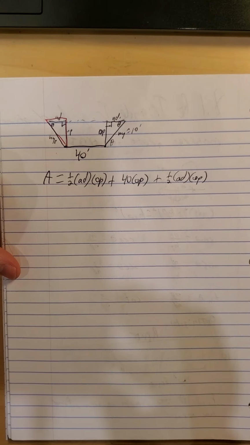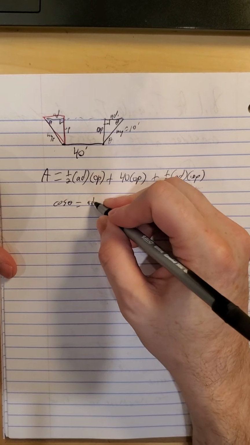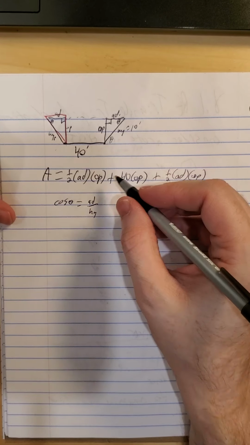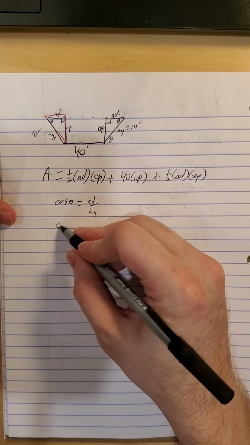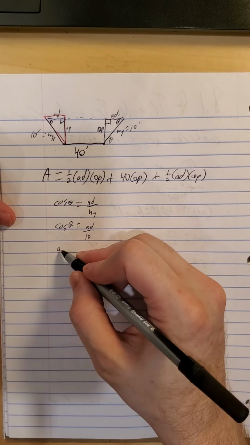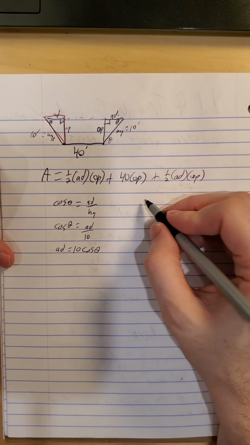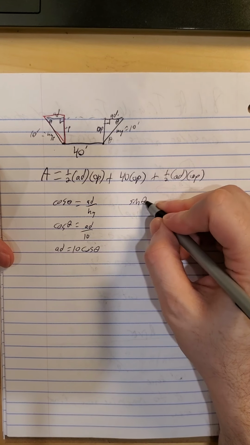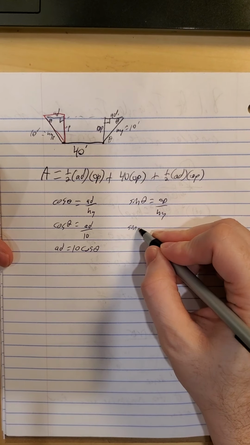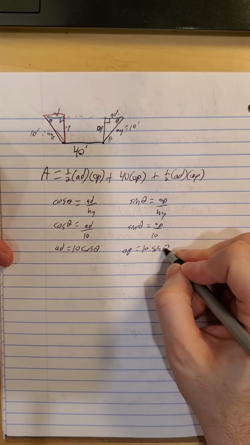So then that's where the trig comes in to help us out a little bit. So the cosine of theta, recall, is the adjacent over the hypotenuse, but we know the hypotenuse. The hypotenuse is our 10 feet. So cosine theta is adjacent over 10. So the adjacent is 10 cosine theta. Similarly, sine of theta is the opposite over the hypotenuse, but we know the hypotenuse to be 10. So sine theta is the opposite over 10. So the opposite is 10 sine theta.